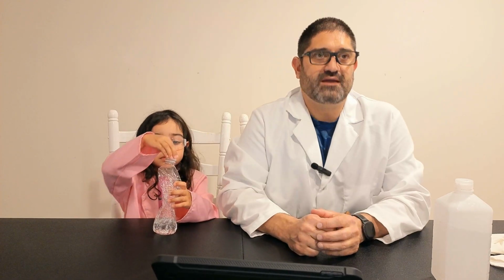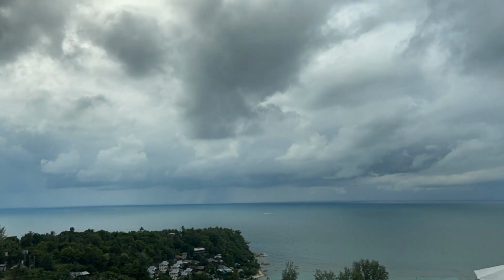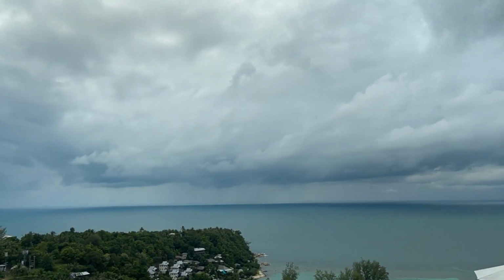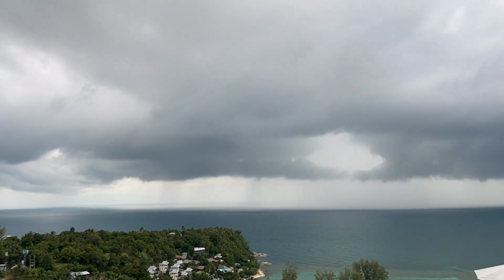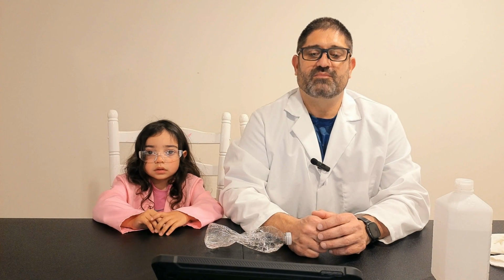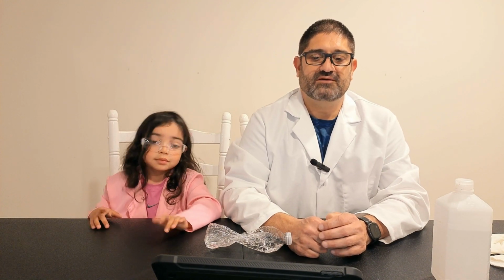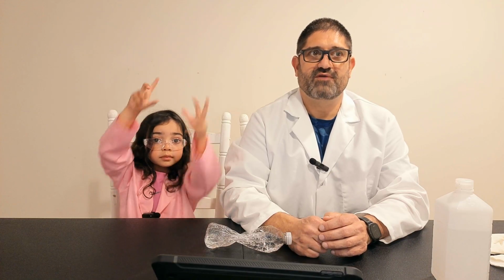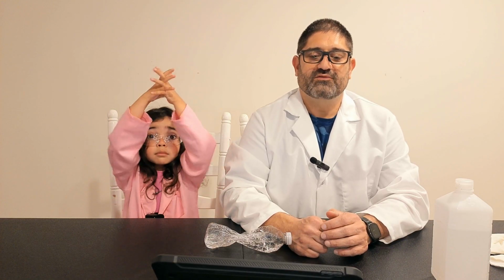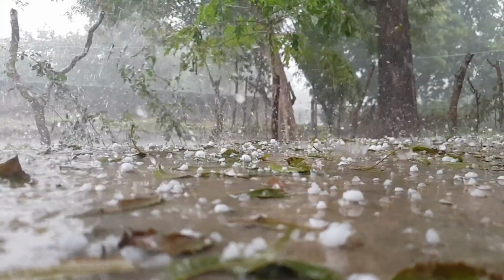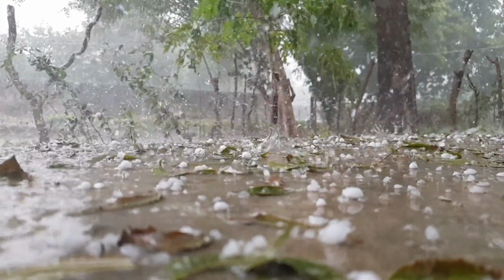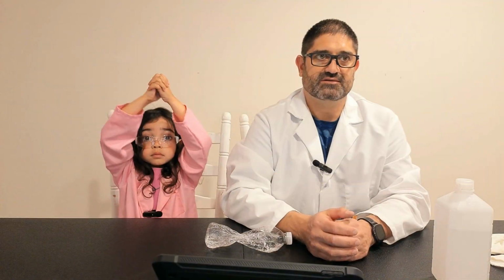All right, let's break it down a bit more. When air rises, it cools. But what's interesting is that as the air cools, it can't hold as much moisture. So the moisture starts to condense around tiny particles like dust, forming tiny droplets. Those are building blocks of cloud. And as these clouds grow larger, as more and more water vapor condenses, once they're heavy enough, they start to fall as rain. And depending on the temperature, that rain could be snow, sleet, or hail. Storms don't just happen. They're like nature's big chemistry project.